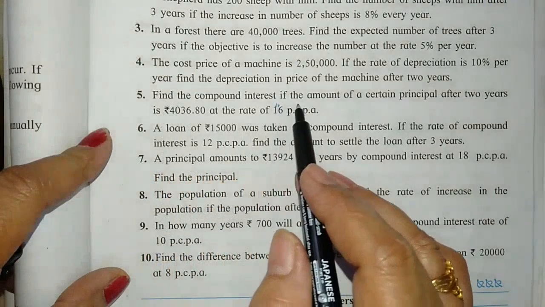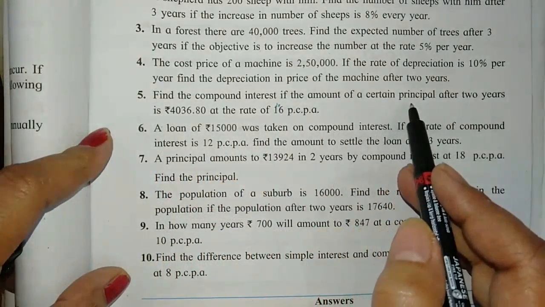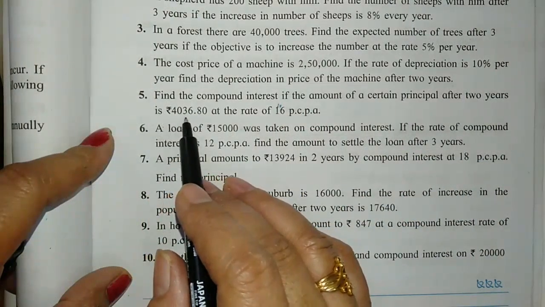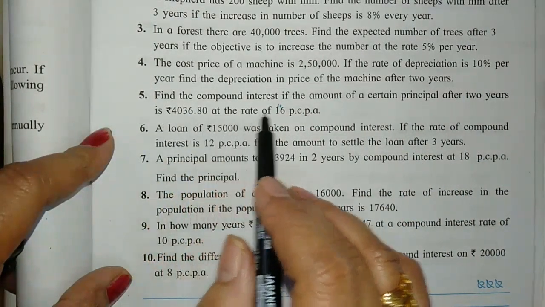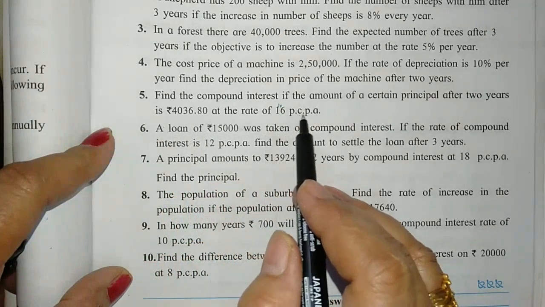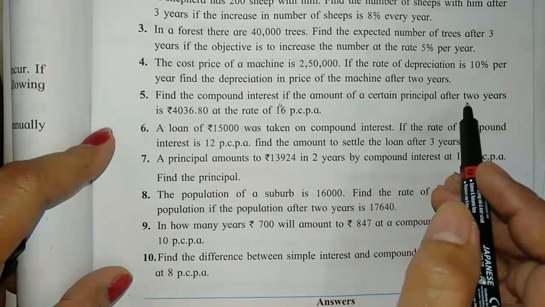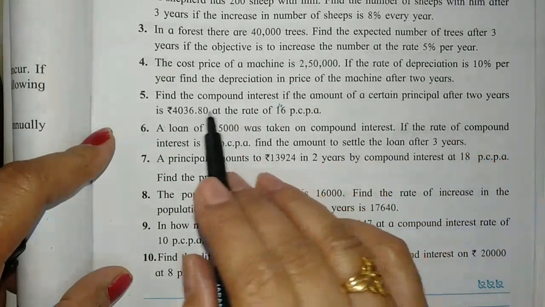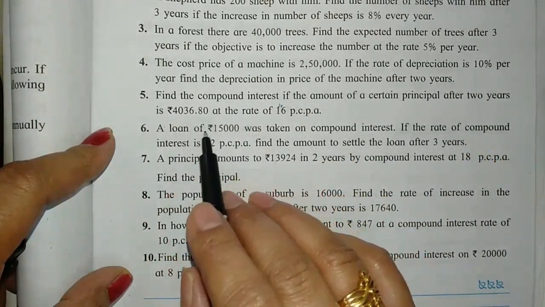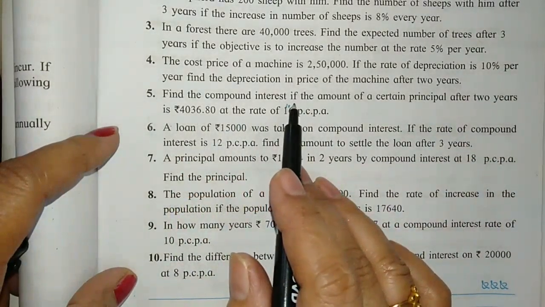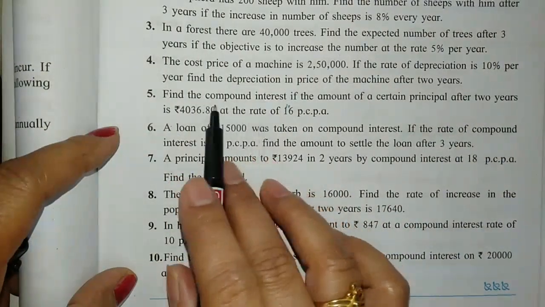Find the compound interest if the amount of a certain principal after 2 years is rupees 4,036.80 at the rate of 16% per annum. Means here compound interest is asked and amount is given. Okay. So here firstly we calculate the principal and after that we calculate the compound interest. See the solution.